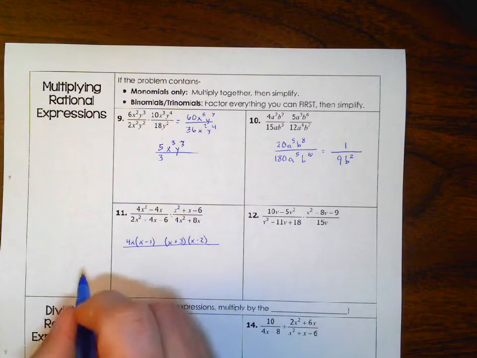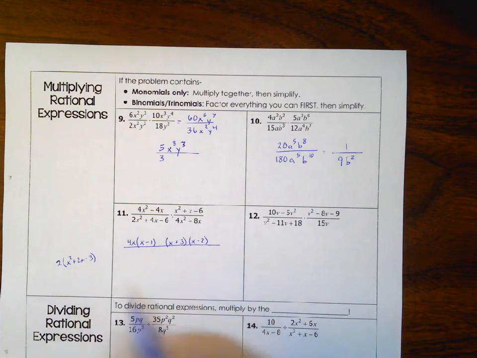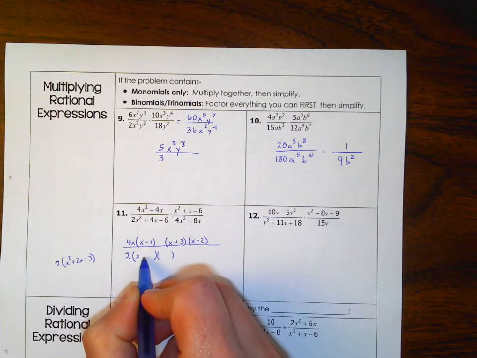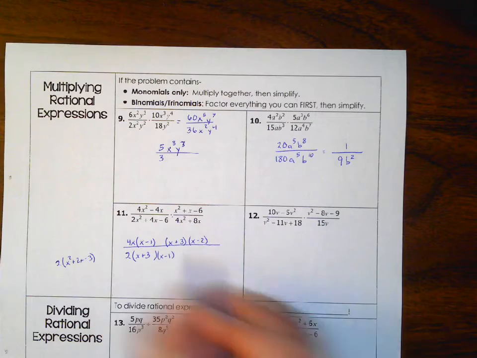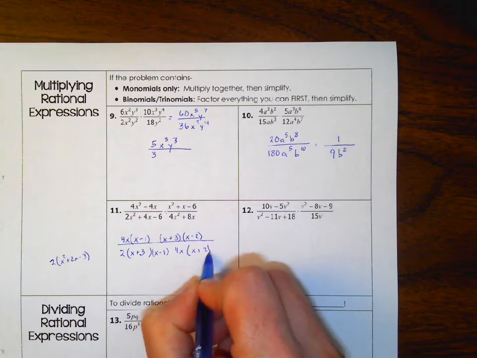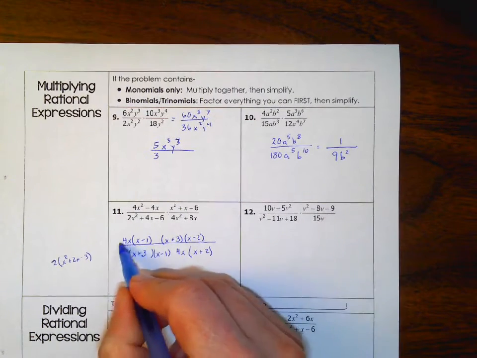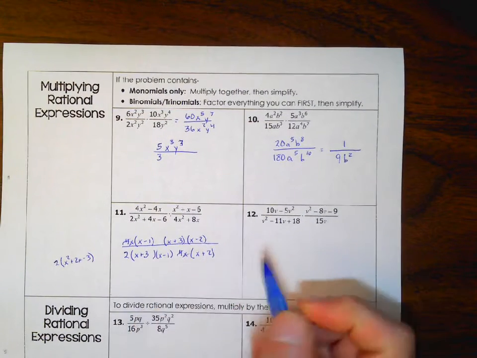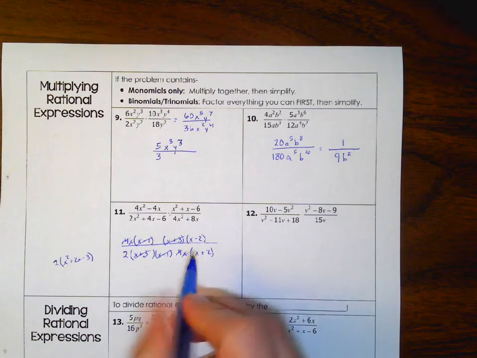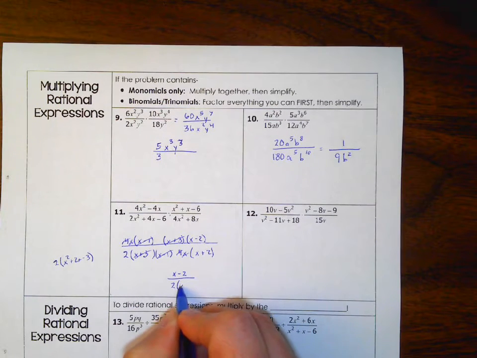Bottom here, I would first take a 2 out. I'm going to do that over here. So take a 2 out, and then if I keep factoring farther, that'd be x plus 3 and x minus 1. Here I can take a 4x out and x plus 2. Okay, so now I look to see what will cancel out. So 4 divided by 4, x divided by x, x plus 3, x plus 3, x minus 1, x minus 1. Okay, so I'm left with an answer of, on the top, x minus 2, on the bottom 2 times x plus 2.